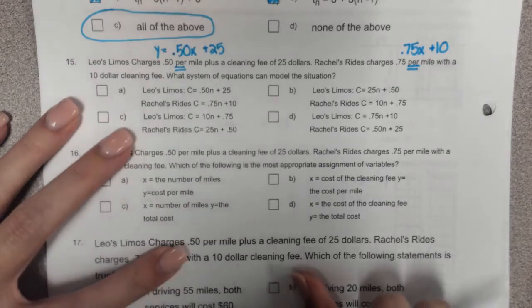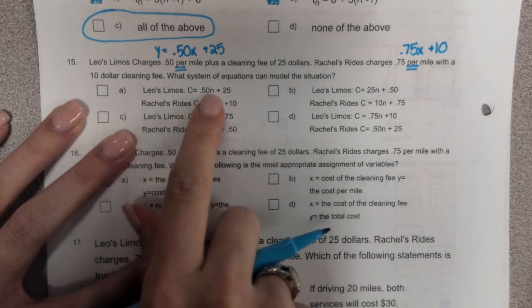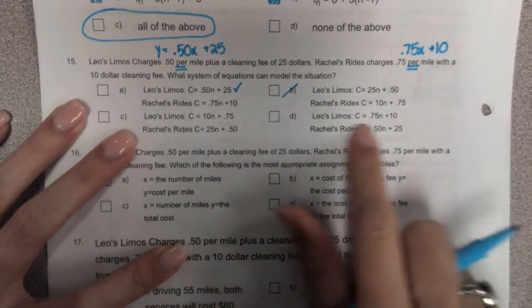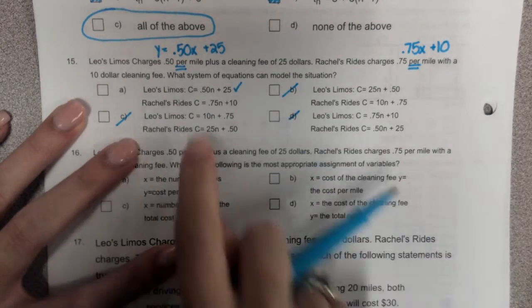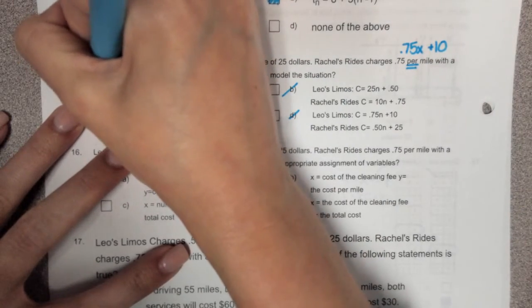What system of equations can model the situation? All right, so Leo's limo, 0.50x plus 25. That's good. Leo's limos, nope. Leo's limos, nope. It's got to be that one. Let's check. Rachel's rides, 0.75x plus 10. Beautiful.